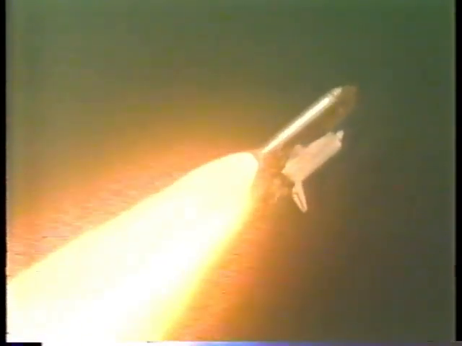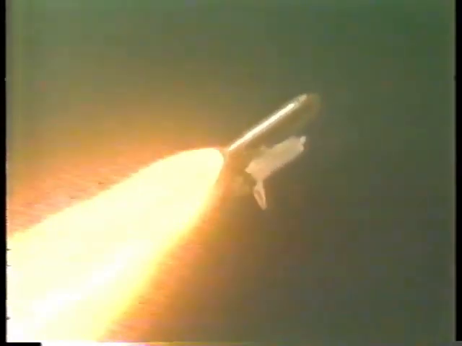Endeavour Houston, go at throttle up. Roger, go ahead, throttle up. Endeavour's back at full throttle. Speed now 1,400 miles an hour, 8 miles east of the launch pad, altitude 11.5 miles.